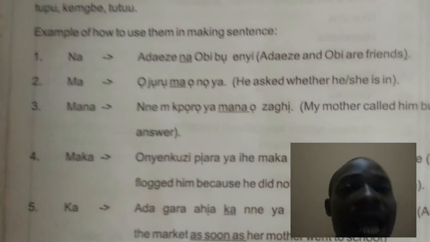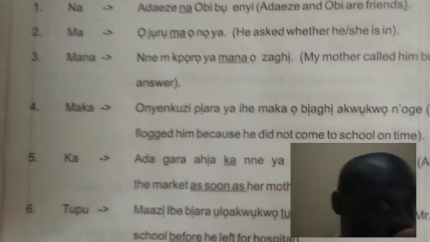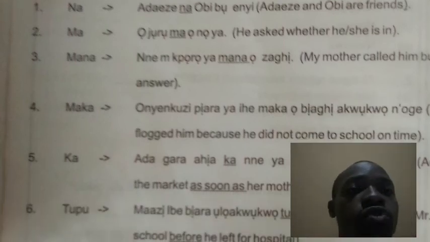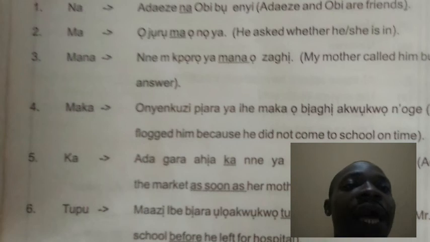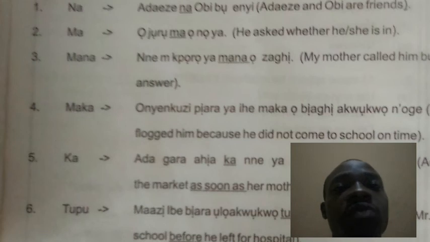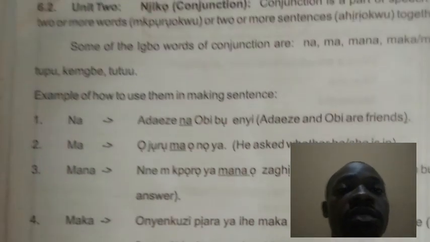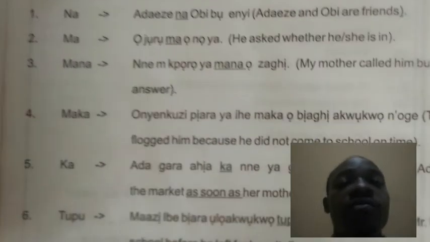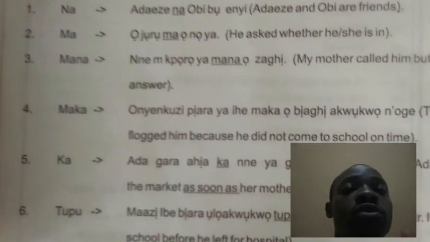The next one is ma. The word ma. Okay? Ọ jụrụ ma ọ nọ ya. You see? So ma joins both ọ jụrụ and ọ nọ ya together. Now look at it in English. He asks whether he or she is in. So whether in English is ma. Now look at the third one, mana. Another njiko is mana.